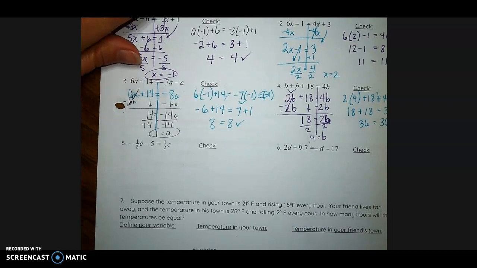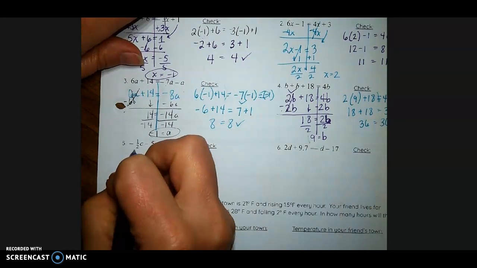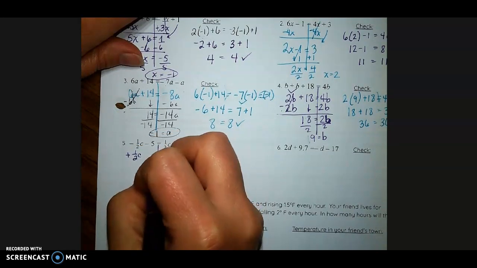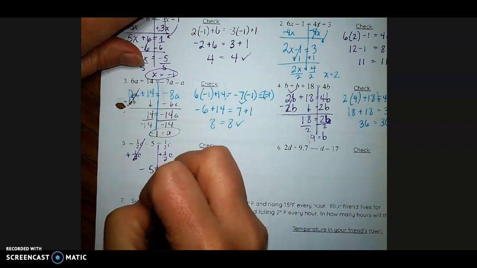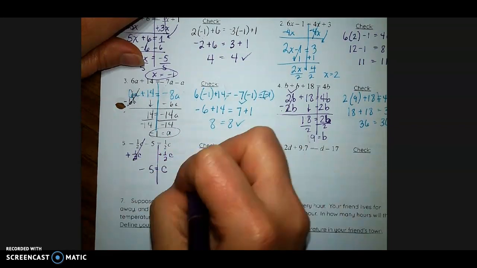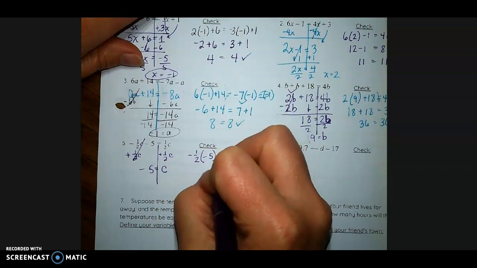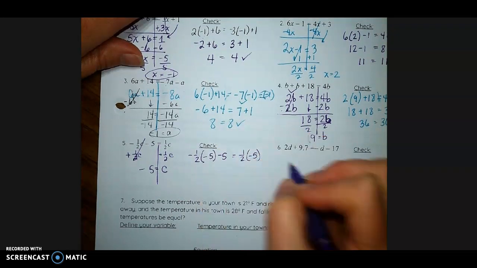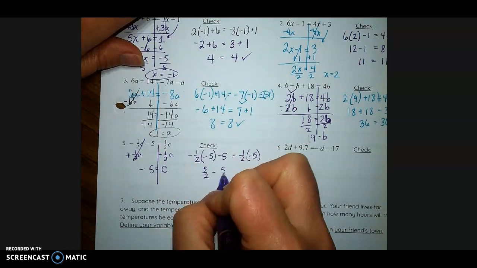Down here we just have some decimals and some fractions, and you are more welcome to use your calculator if you would like to. I have that negative. I'm going to bring it over. So I'm going to have 5 halves minus 5.